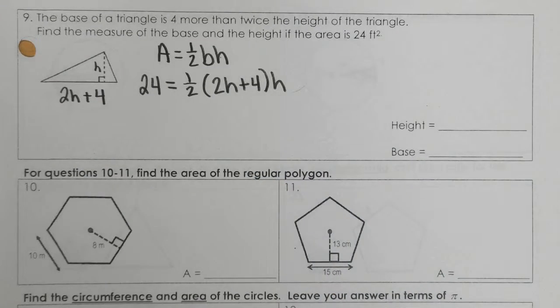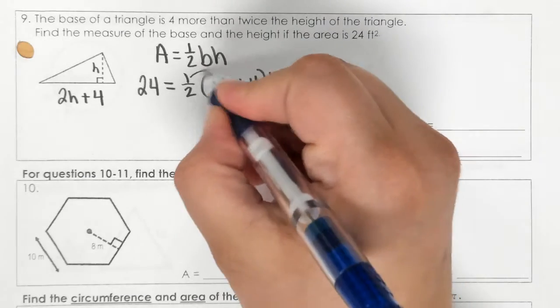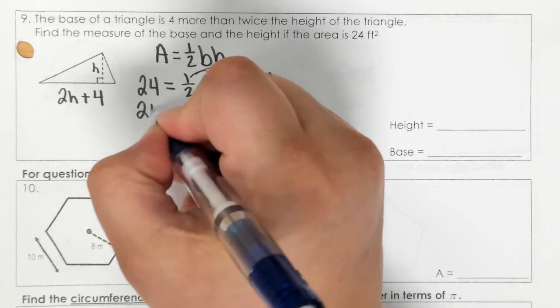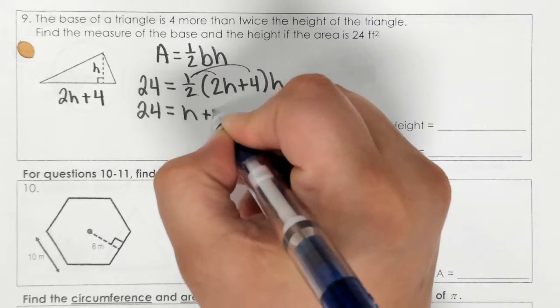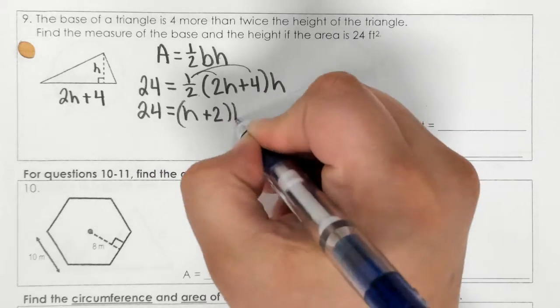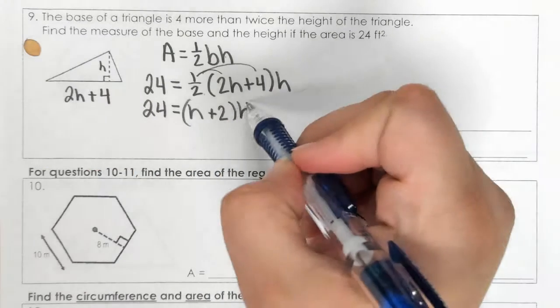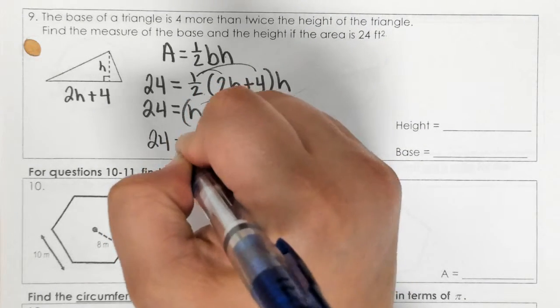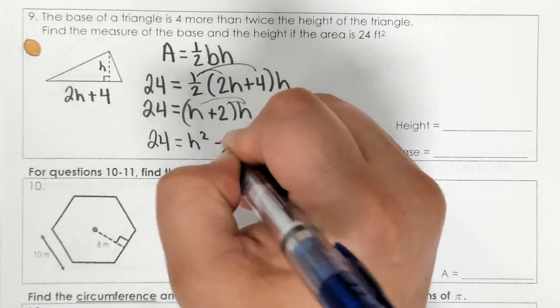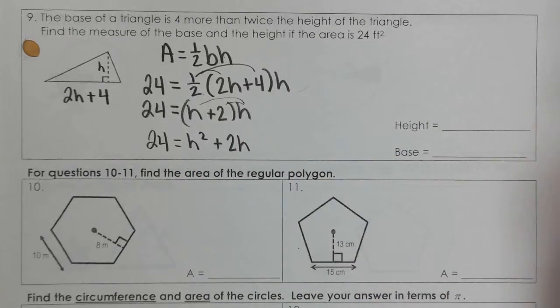So I am going to distribute my half first. So this would give me h plus 2 times h, and then I distribute that h and get 24 equals h squared plus 2h.